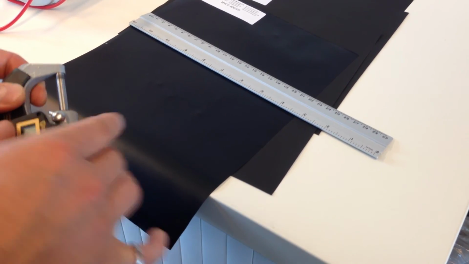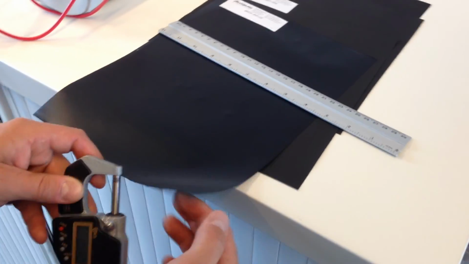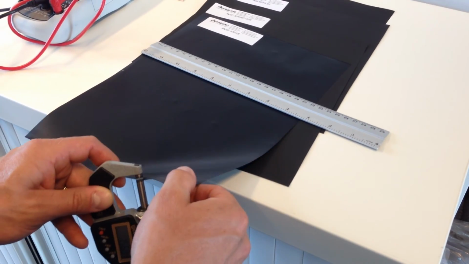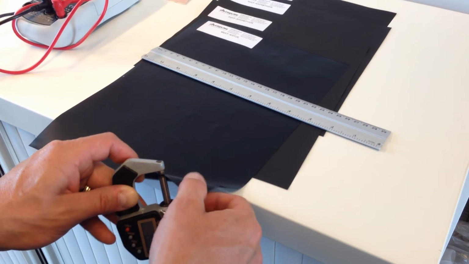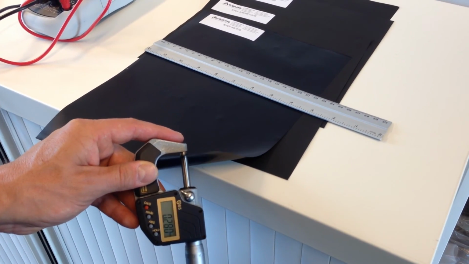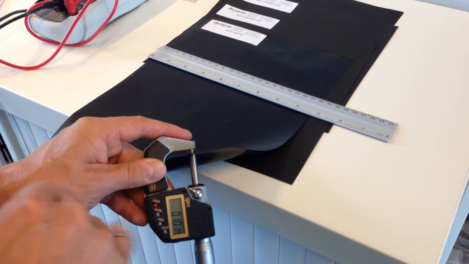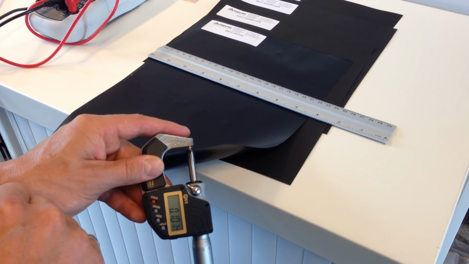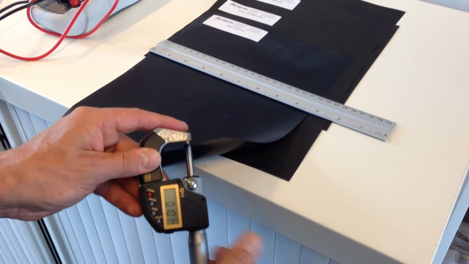If I measure this one here, which is the MVCF-4 series product, with a digital multimeter, the thickness of the film is, as we expect, 0.1 millimeters, which is 100 microns, which is 4 mil thick.